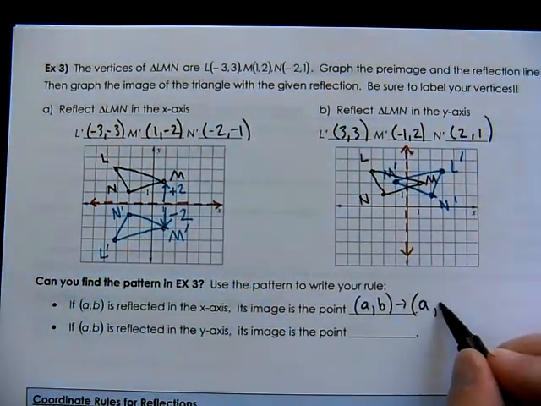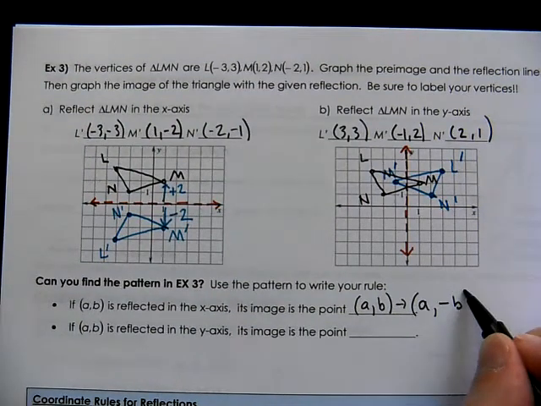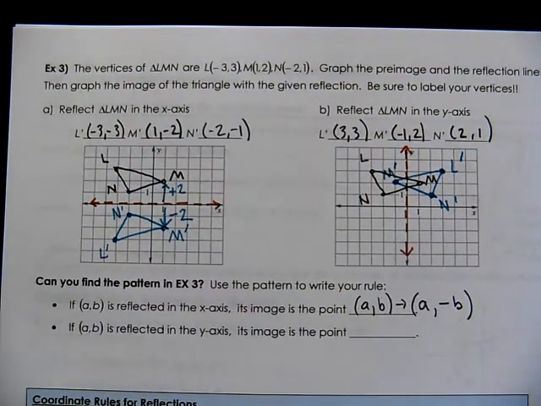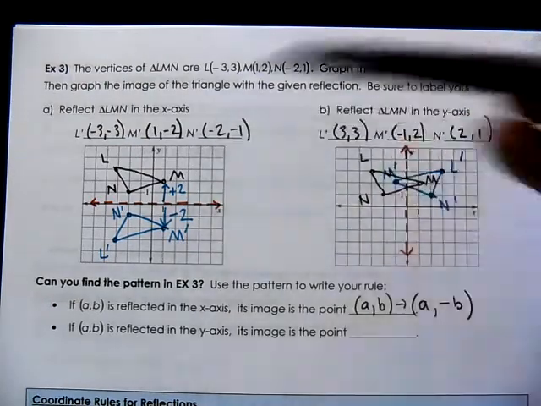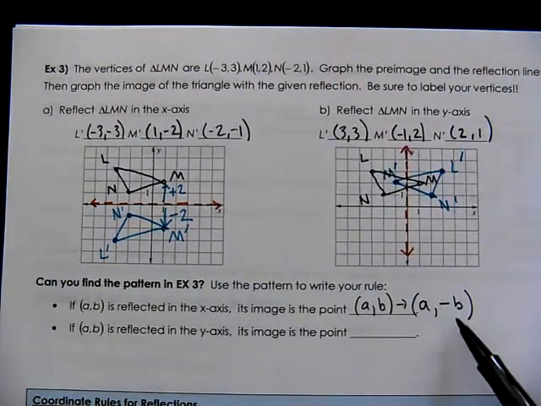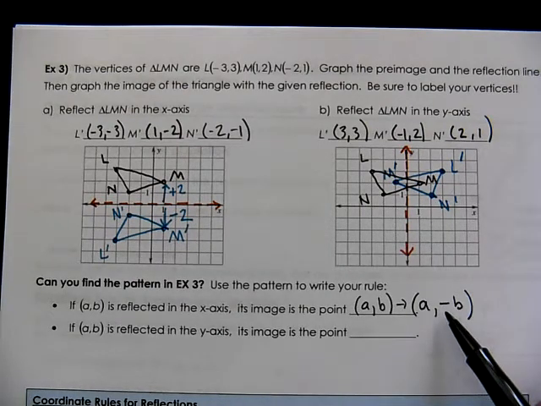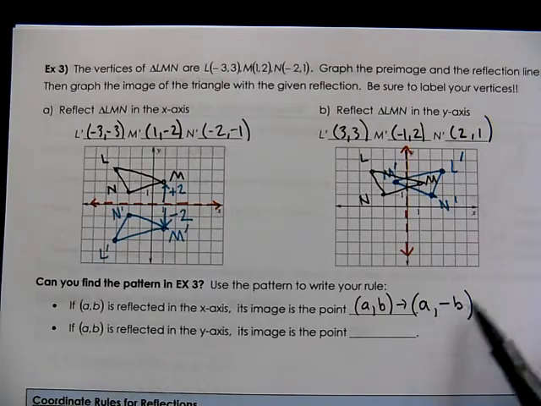So this is now negative b, meaning the opposite of b, meaning you change its sign. If we had started in the negative side, we would then change its sign to positive. So this does not mean make it negative, it means the opposite of b. Change the sign on that y-coordinate.